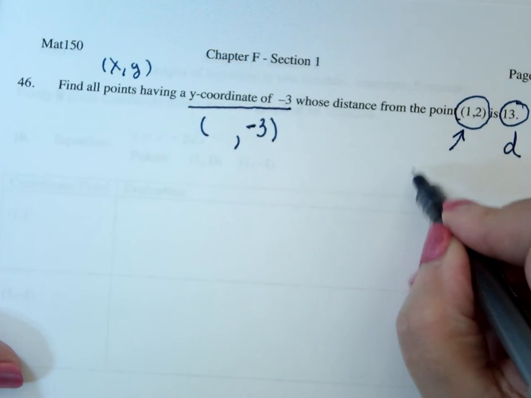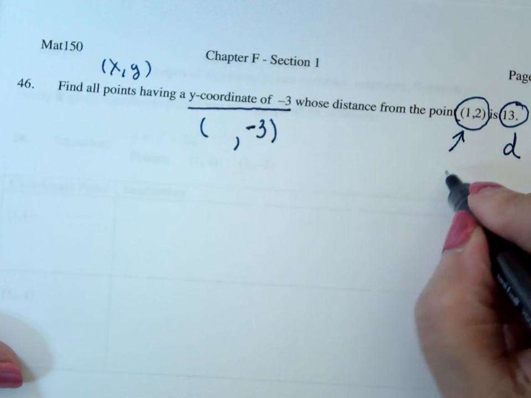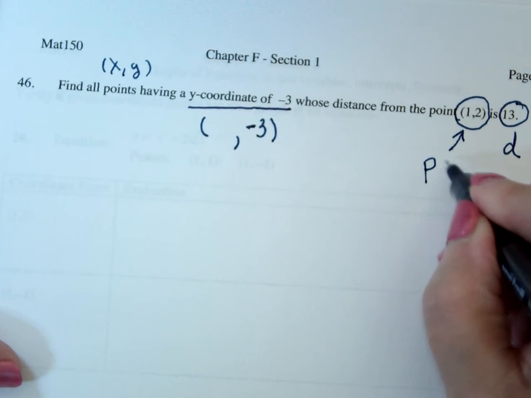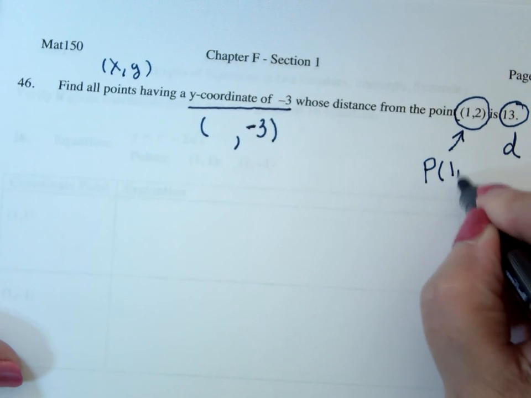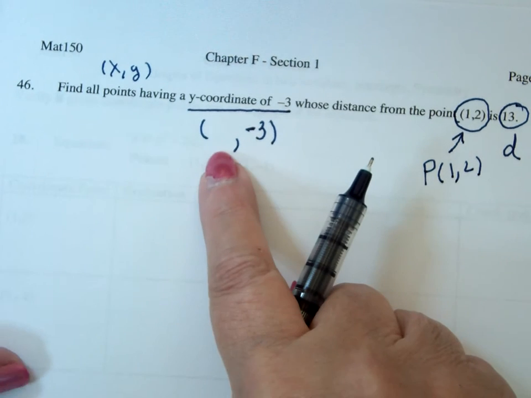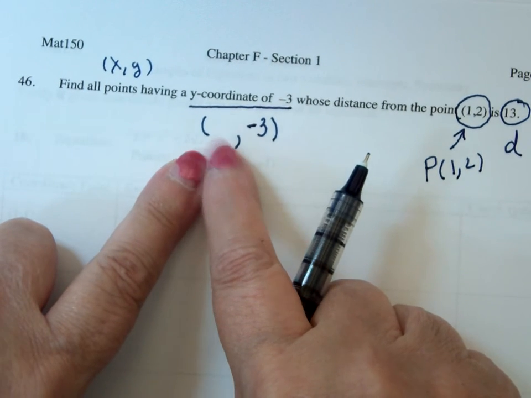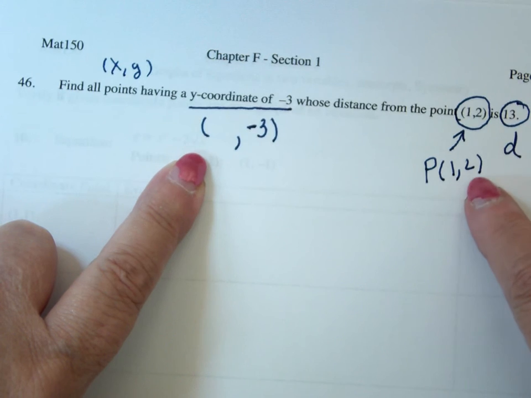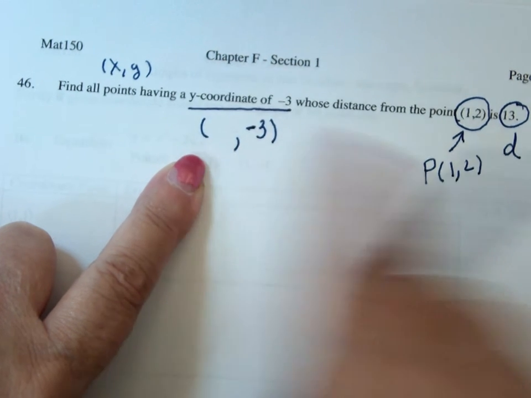I have a point, which is, I don't care what x is. Could be (0, 1) or (0, 2). And notice, find all points. What's the only thing I'm missing? I have an x and a y. What am I missing here? I'm missing an x.